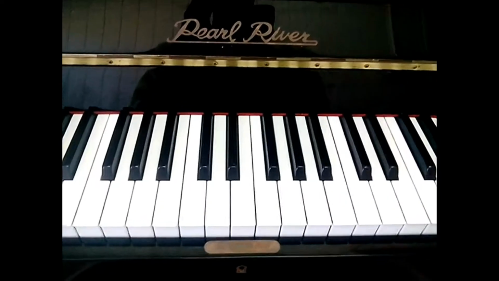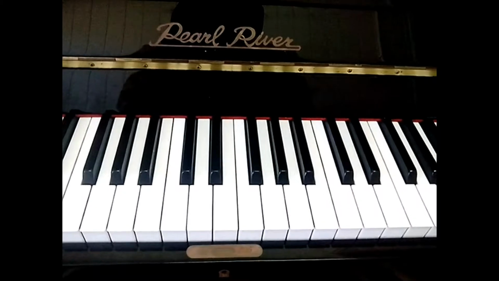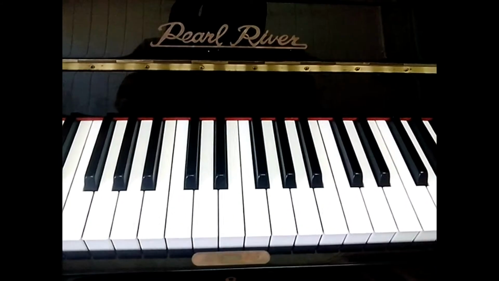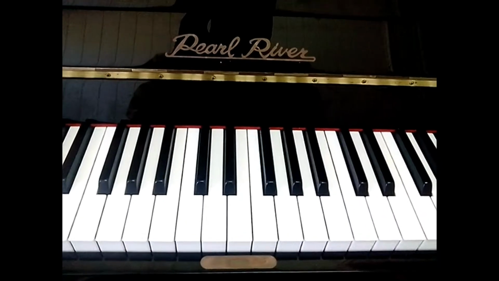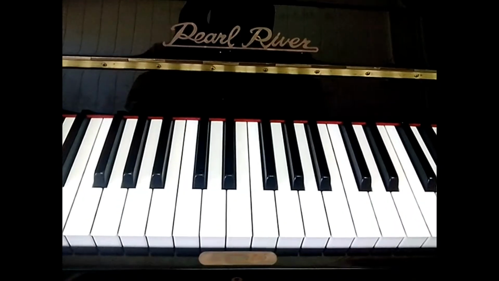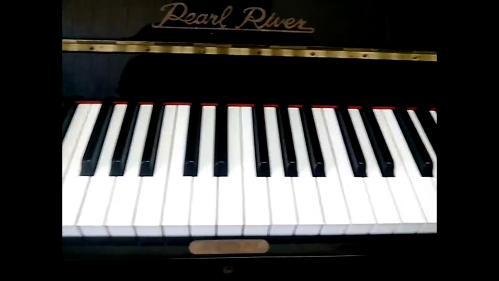So I have this piano in front of me, and as you can see, we have some keys here. And what you need to ask yourself, first of all, in order to not use the transpose method of playing, is what key are you playing in?